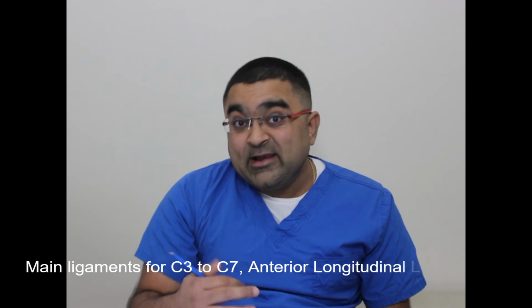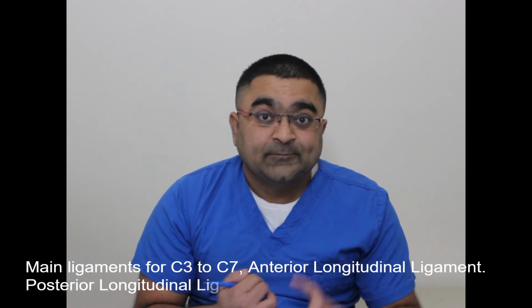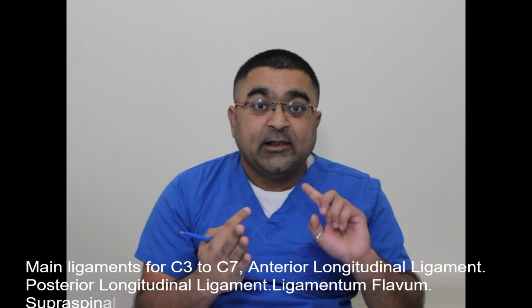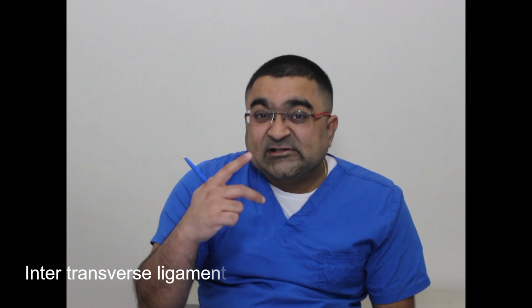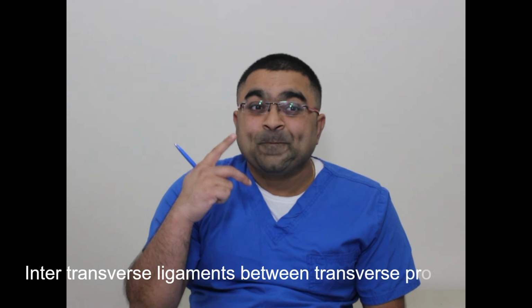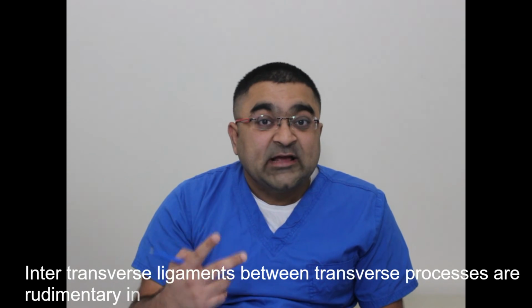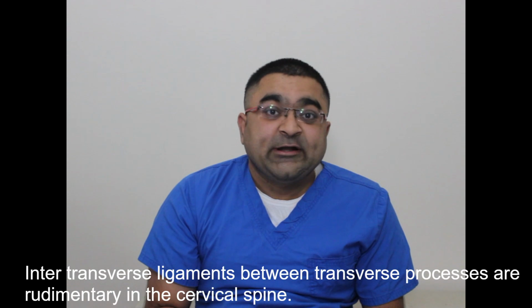Now, if you see the ligaments in the lower cervical spine, the main ligaments are the anterior longitudinal ligament, posterior longitudinal ligament, ligamentum flavum, and supraspinous and interspinous ligaments. The intertransverse ligaments, or the ligaments between the two transverse processes in the cervical spine, are in a rudimentary phase, so not developed fully.